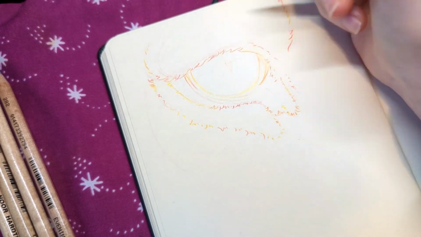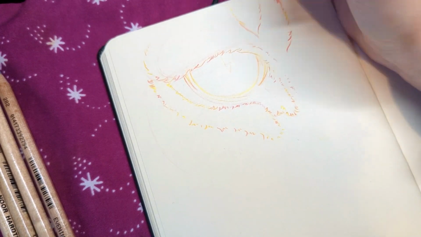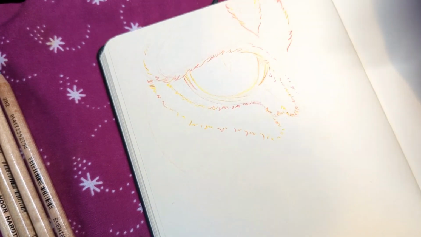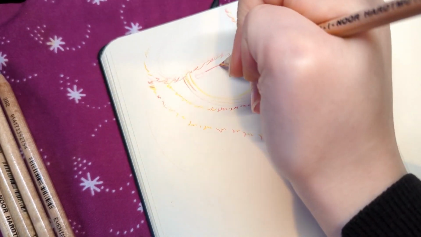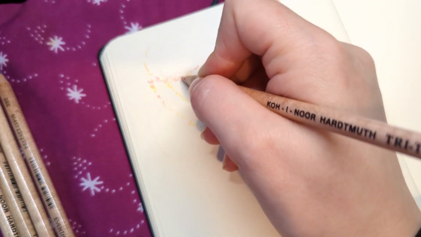You can also see how the cheekbone protrudes under the eye, and this affects the shape of the eye in a profile view so that it almost looks like an arrow.